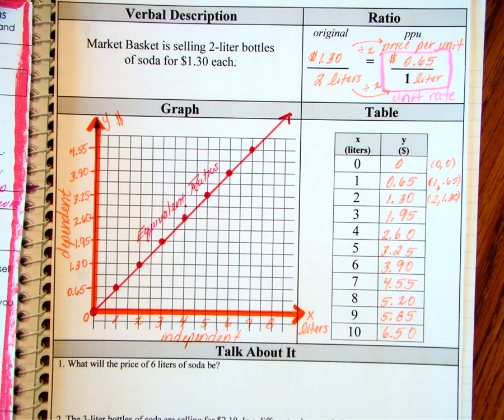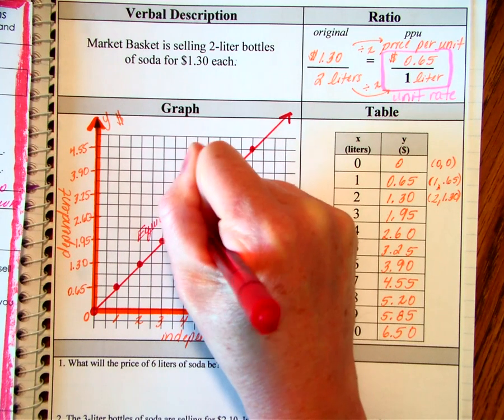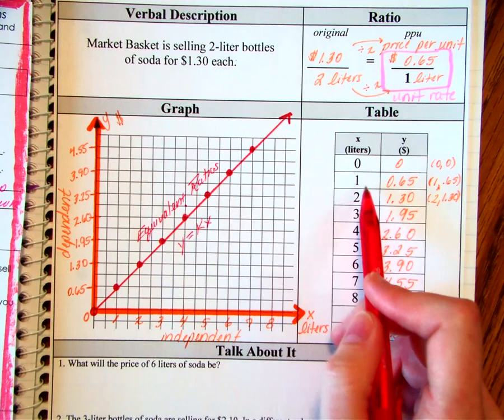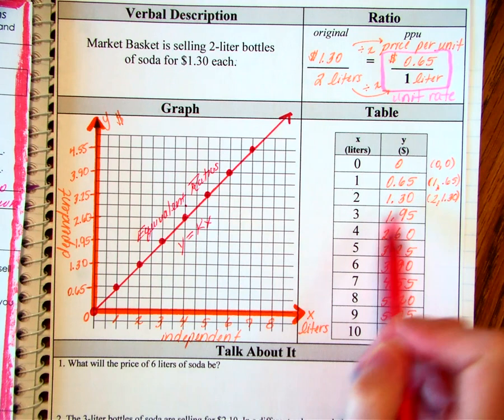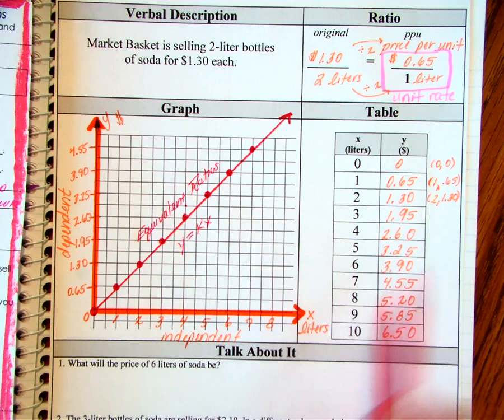In this particular one, because it goes through the origin and it's linear, and it has a proportional relationship, it has something called a constant of proportionality. So this particular graph would be y equals kx, where k is how much it increases each time. What do you have to multiply x by to always get the value for y? I would multiply x by 0.65 to get y. 2 times 0.65 gets you $1.30. 3 times 0.65 gets you $1.95. 4 times 0.65 gets you $2.60, so on and so forth. So there you have a linear relationship.